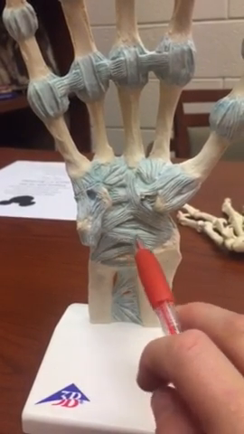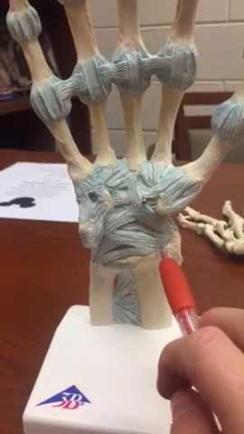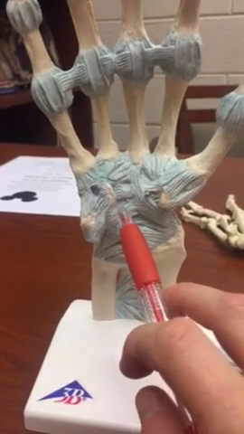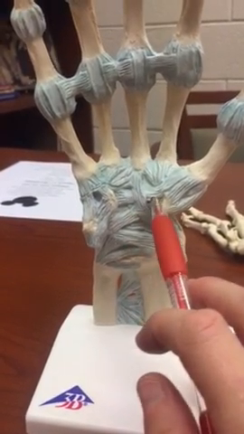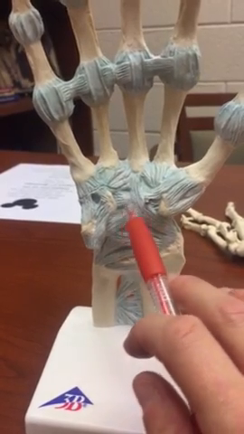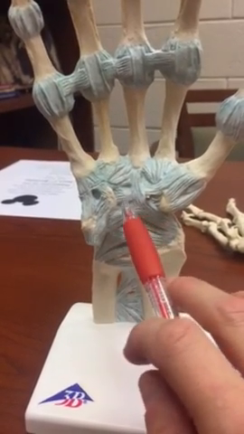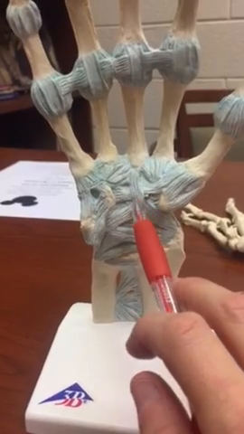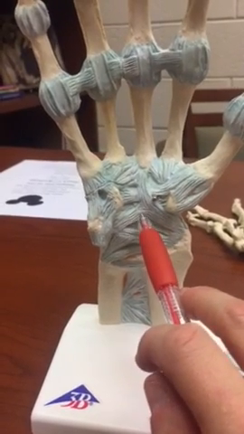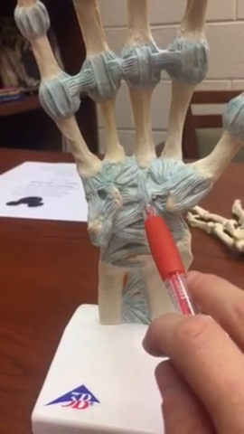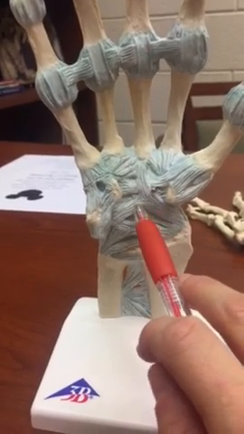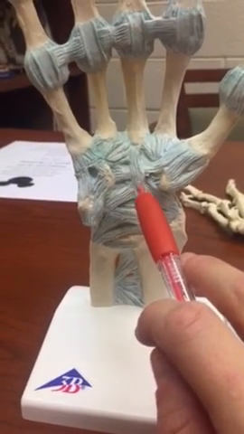We have our palmar radiocarpal ligaments. Then we get to our intercarpal ligaments. All of these are intercarpal. Palmar intercarpal. This one though in particular, the capitate's right there, and this is called the radiate ligament, also the radiate capitate ligament. It has a few different names.